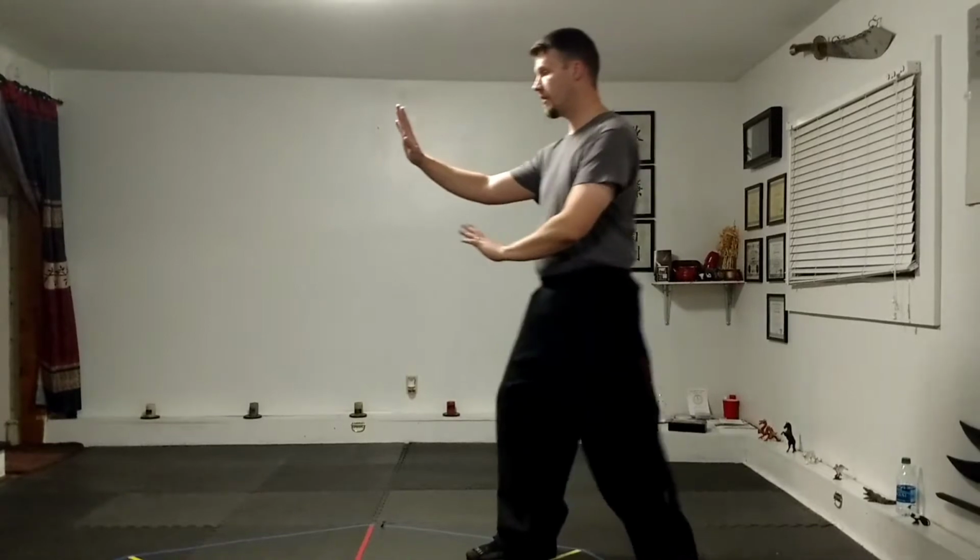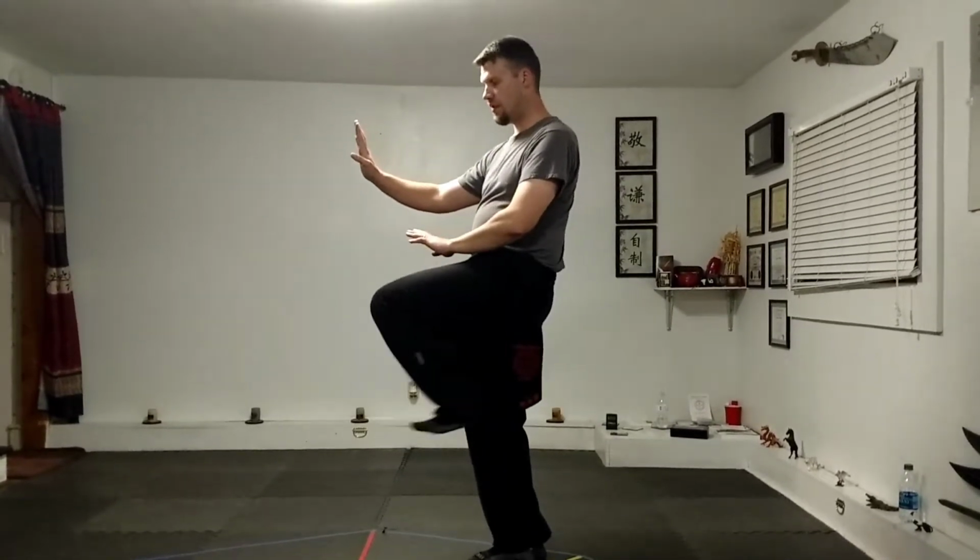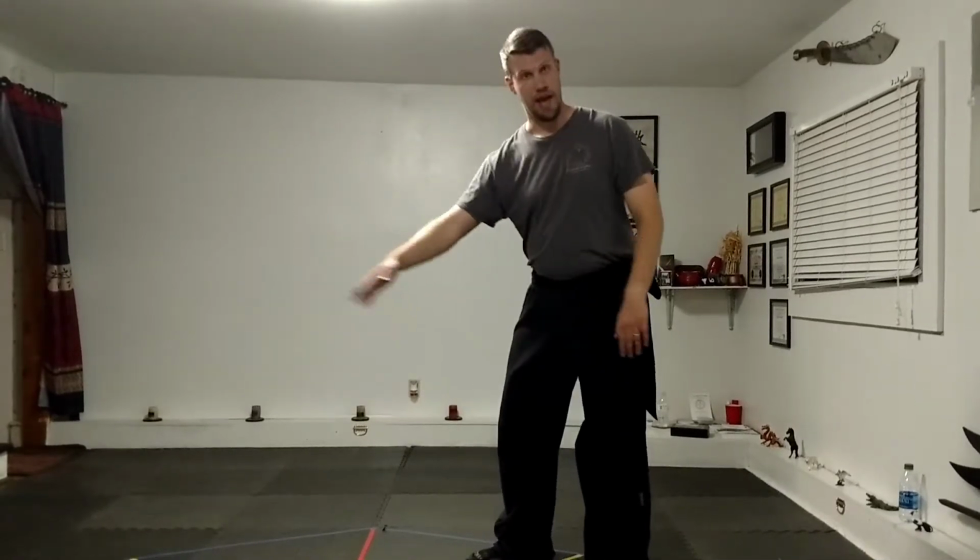Okay, so the key thing is that when you come forward here, you want your thigh to remain level. You do not want it to peak as you come up. So, and here. Done slowly so you can see the difference. And as you pull it back, it just rakes the groin area. Okay? The front hook.